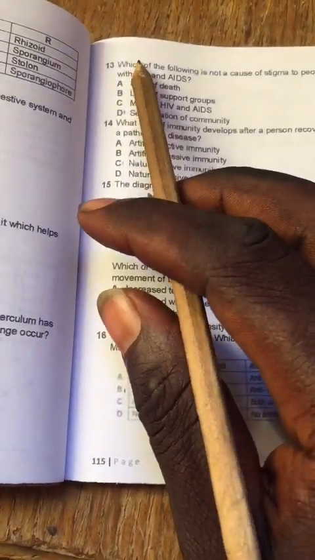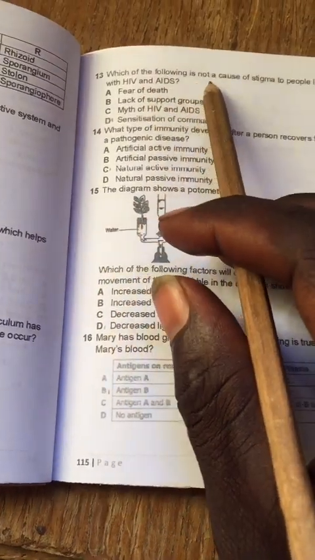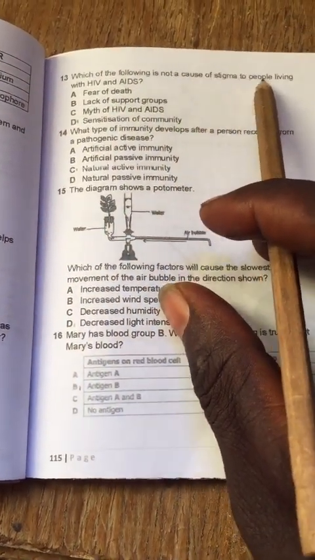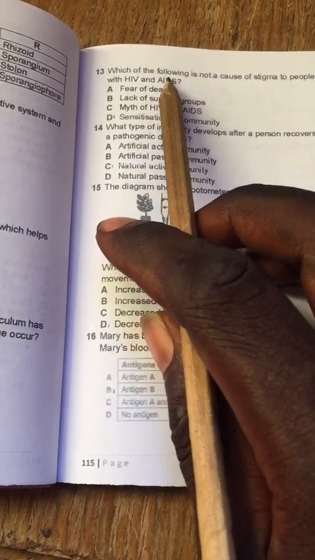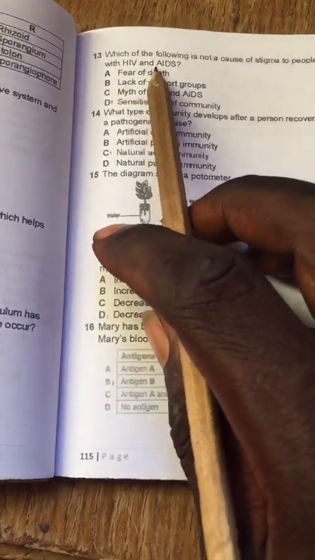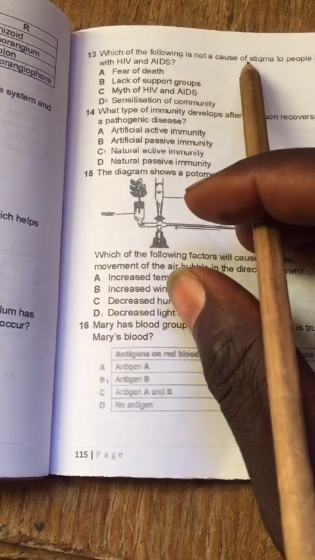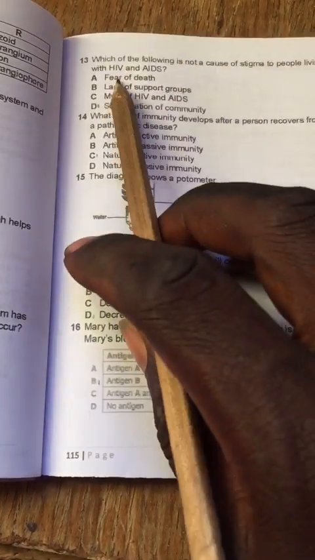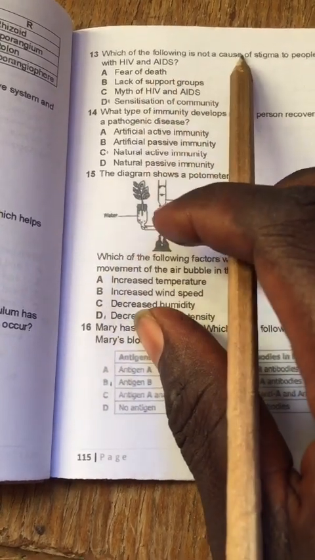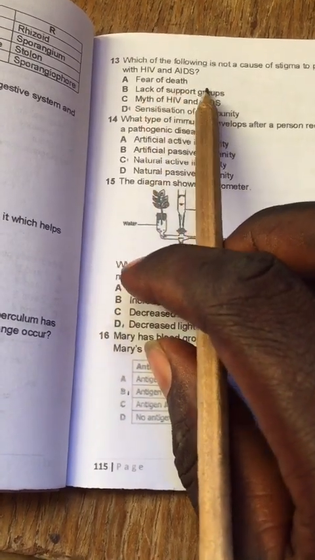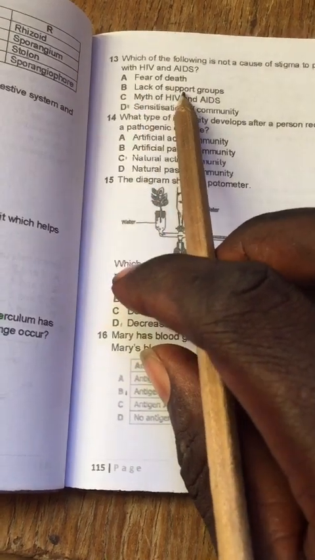Then we look into question 13. Which of the following is not a cause of stigma to people living with HIV and AIDS? One of the factors that cause stigma onto people who live with HIV and AIDS is fear and death. These are factors that bring stigma. Then lack of support groups.